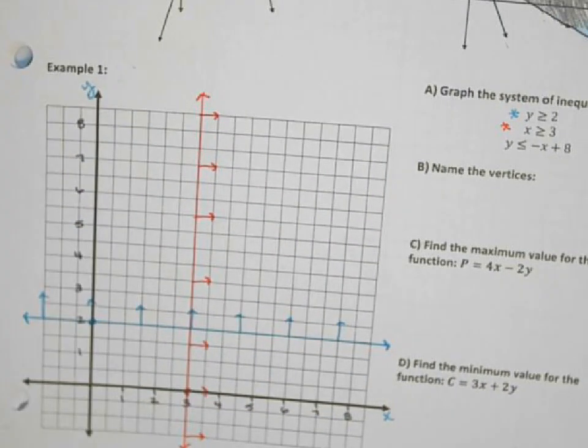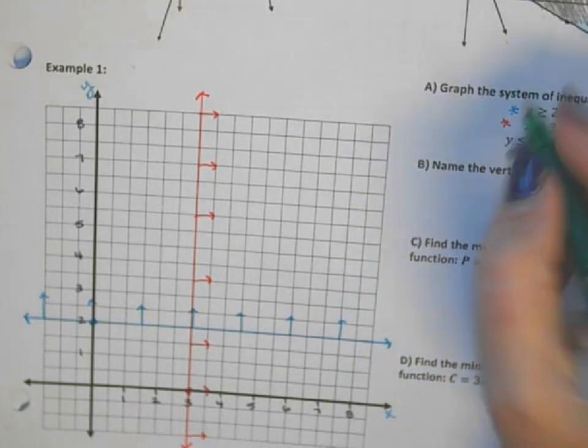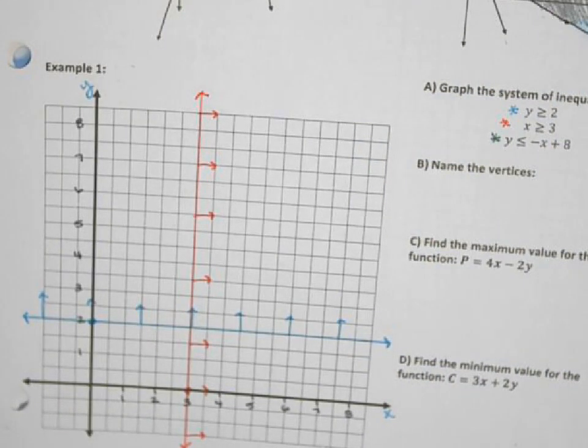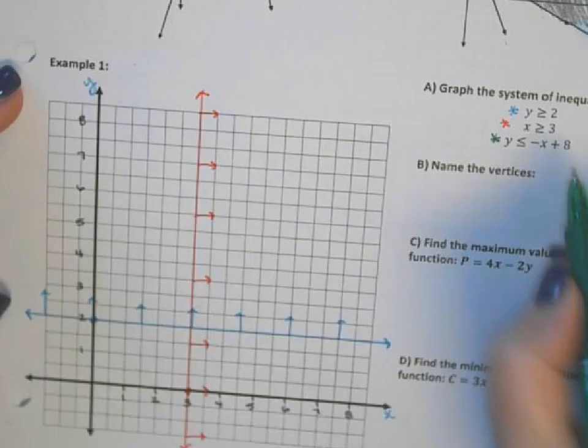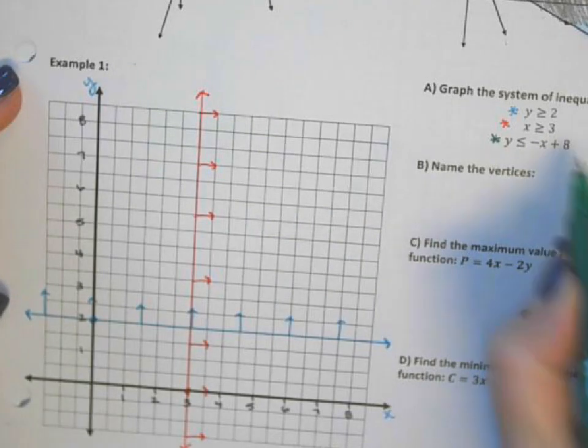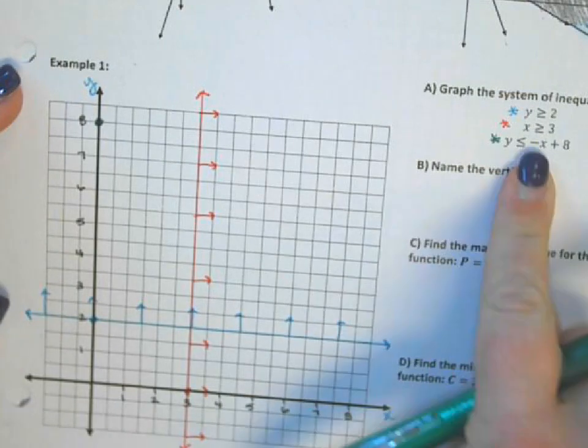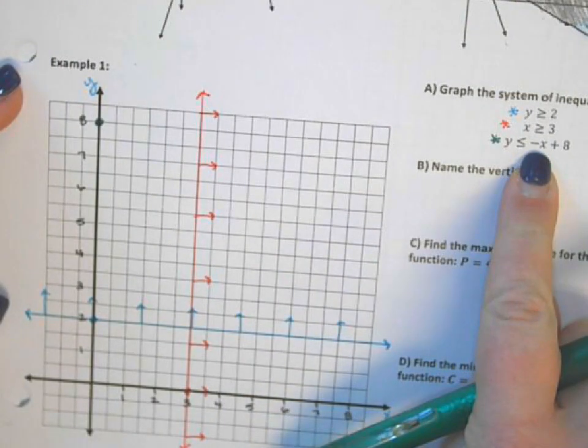All right, now we're down to the last one. Y equals negative x plus 8. How would I go about graphing this one? I go to my y-axis. My y-intercept is at 8, so I'm going to put a point on 8. My slope is negative 1, so I'm going to go down 1, right 1.